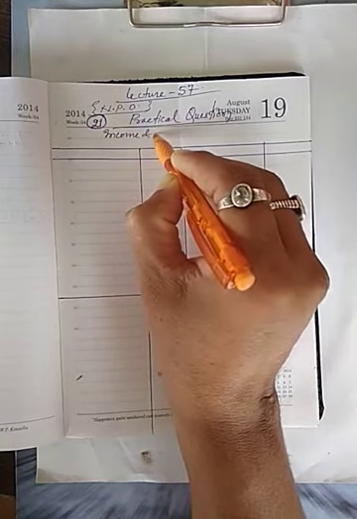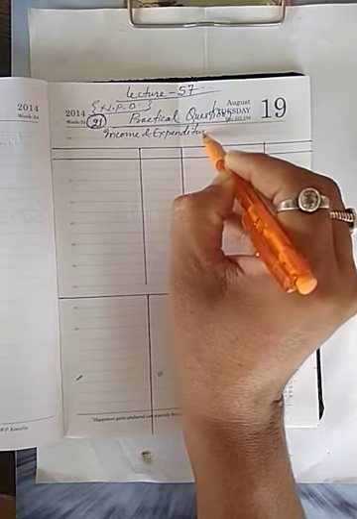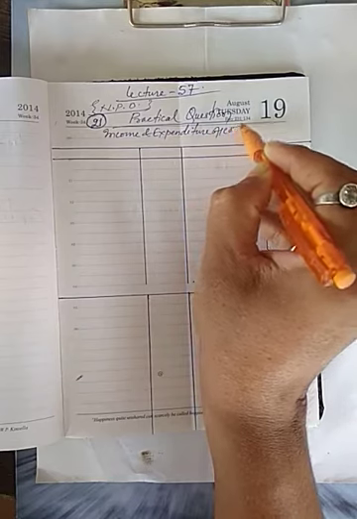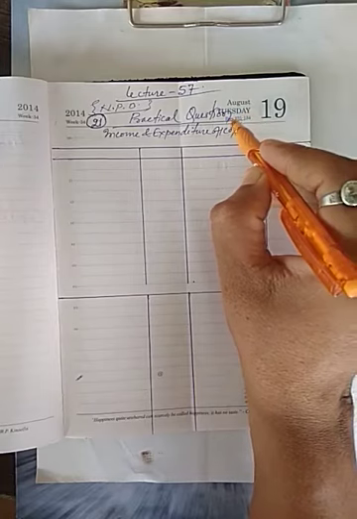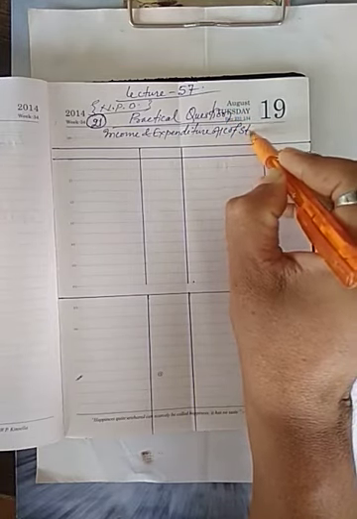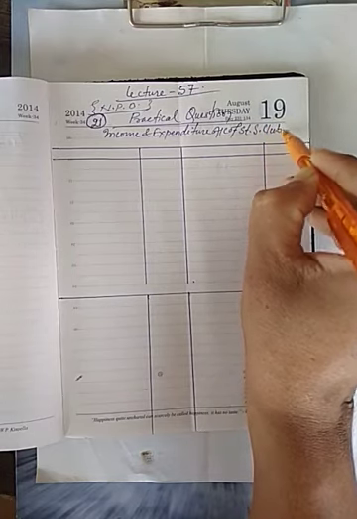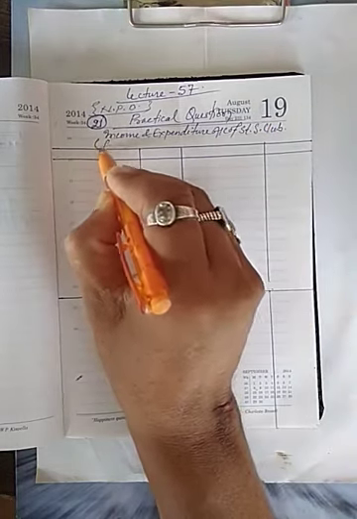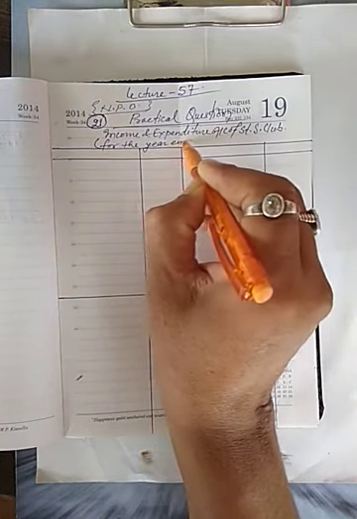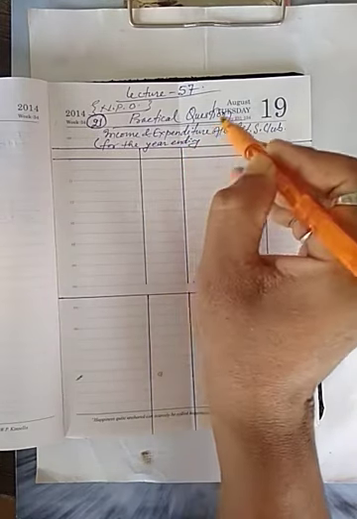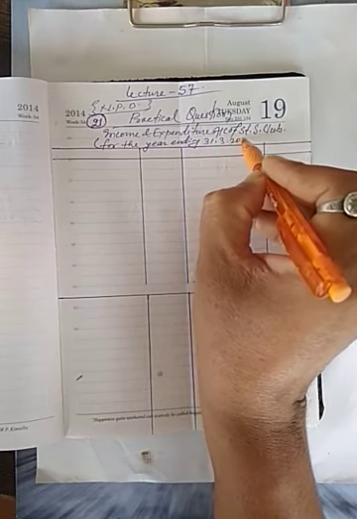Income and expenditure account of Sant Sophia Club for the year ending 31st March 2020.